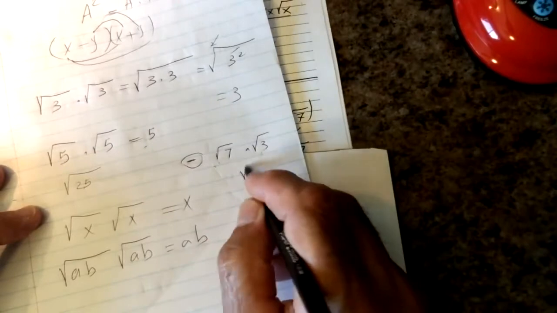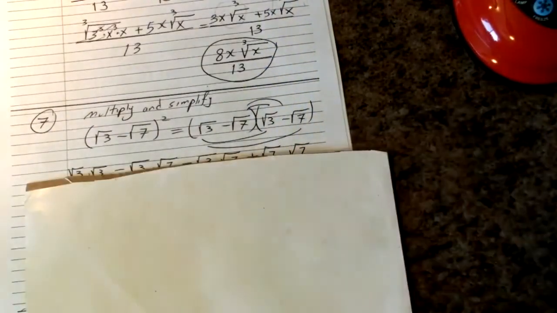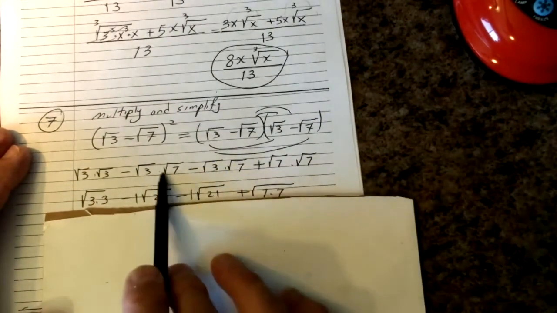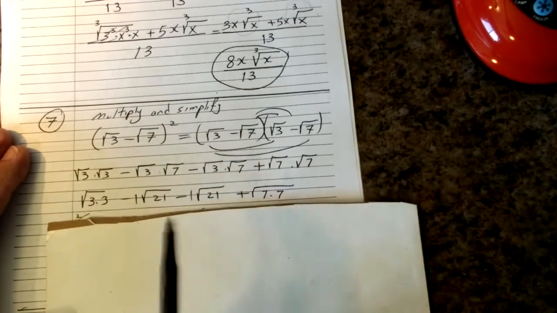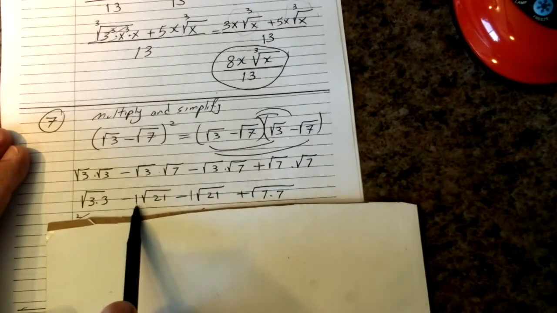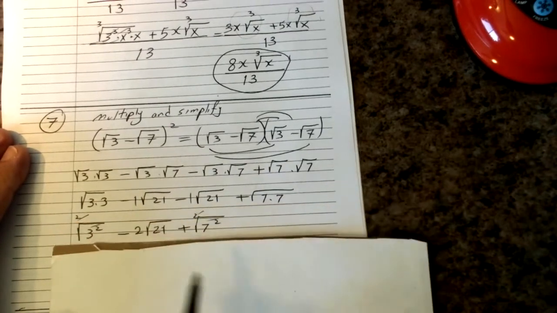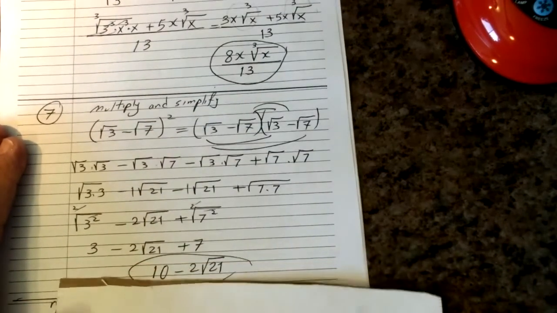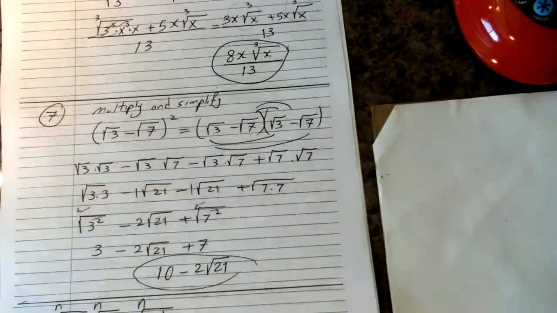This is radical 21, and then there is a negative here. And these two are the same, so you have 2 of this. It is radical 21, right? And you don't see any number here, means it's just 1. You have radical 21 and another radical 21, you have 2 radical 21. And then at the end, 7 and 10 add, so it has this.